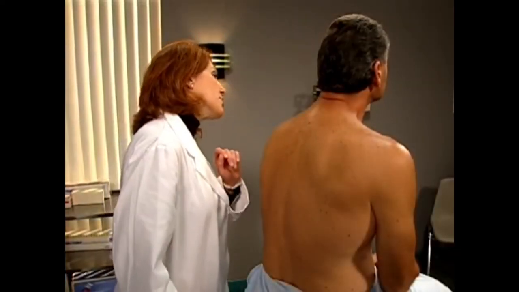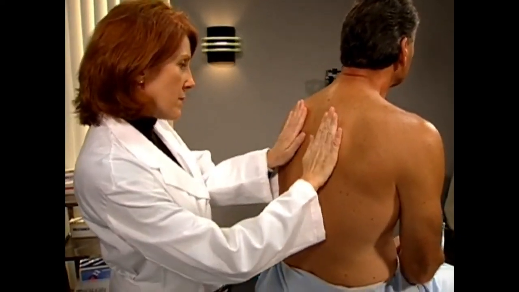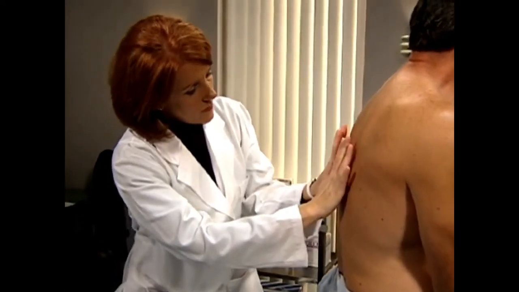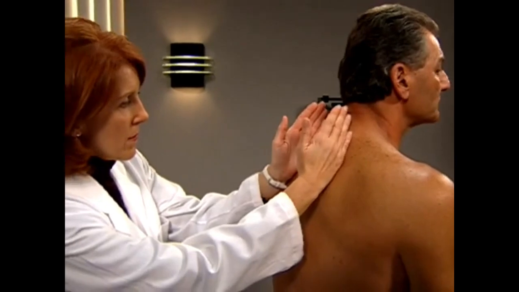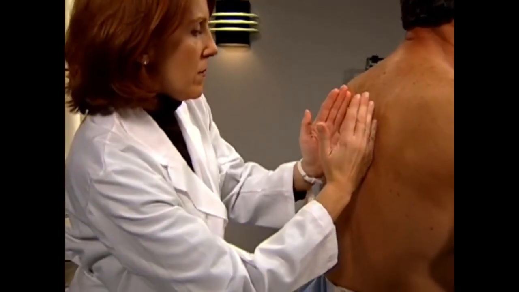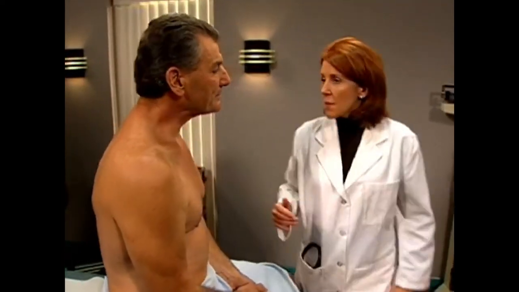Now assess for tactile or vocal fremitus by palpating symmetrically as the patient repeats a few numbers or words. Please repeat the number 99 slowly. 99. Using a light, even touch, compare the fremitus on both sides with your palms or the ulnar aspect of your hands. 99. That was great.